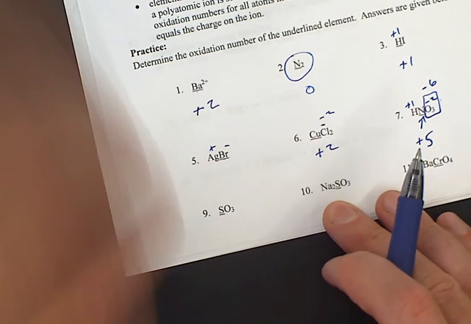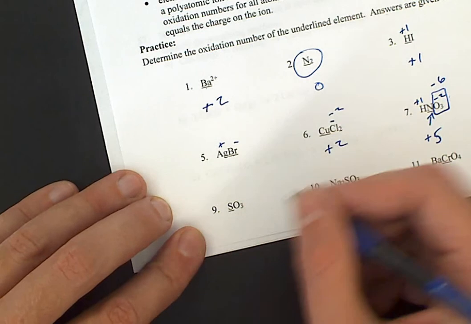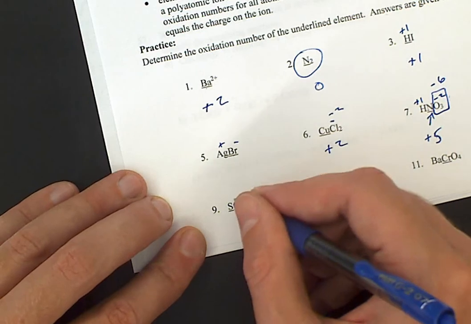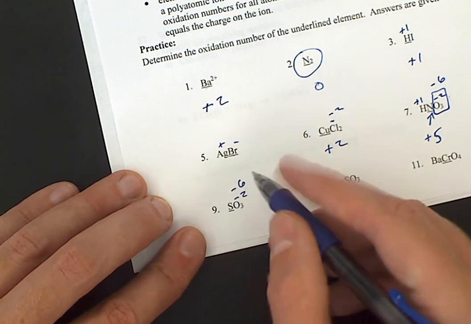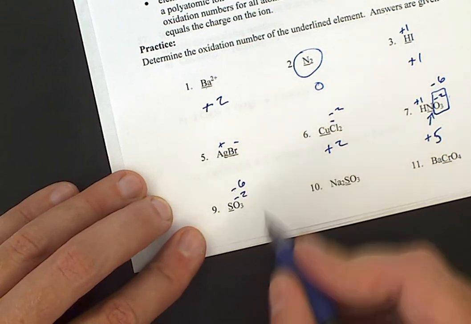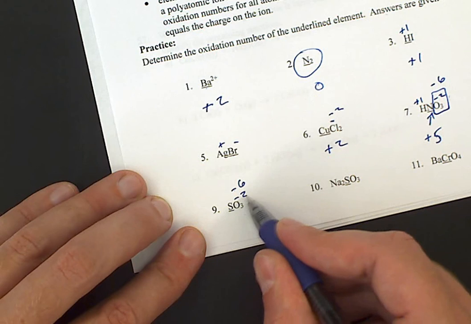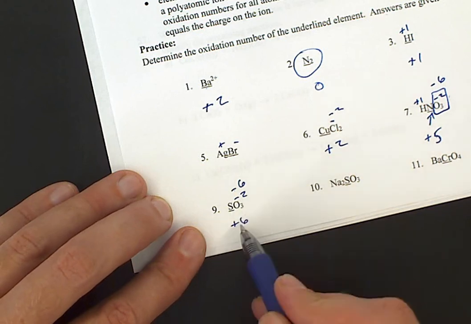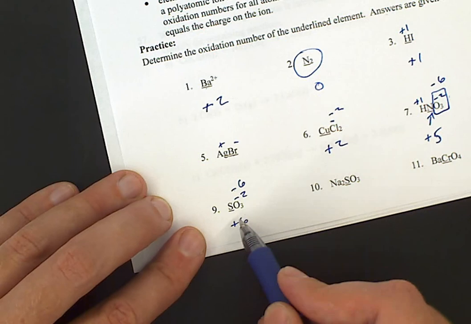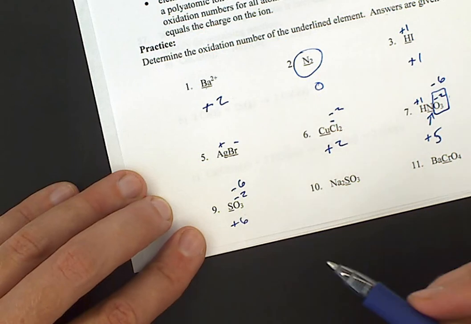Let's look at SO3. We're looking for the sulfur. So oxygen is -2. I have 3 of them, so my total negative for the oxygen side is -6. The oxidation number for oxygen is -2. Sulfur is +6. It's +6 because our negative charges and our positive charges need to balance out to be 0.